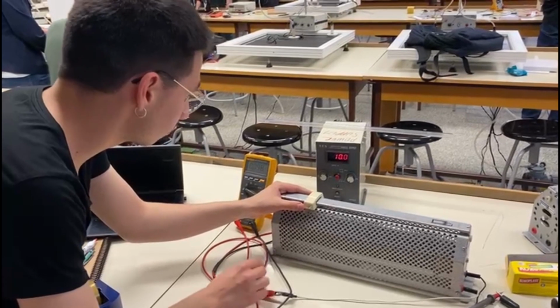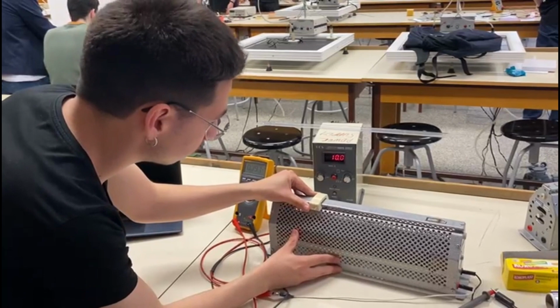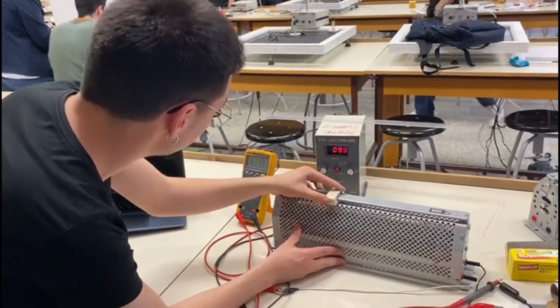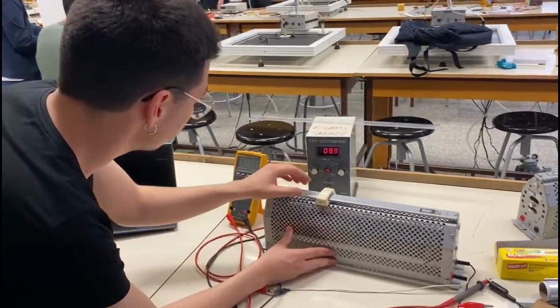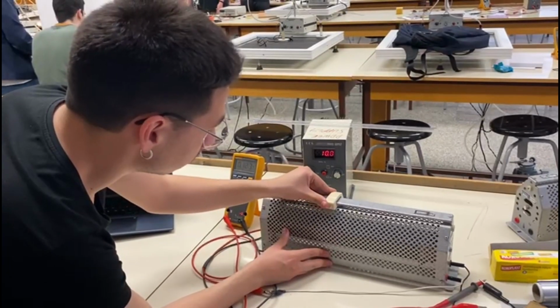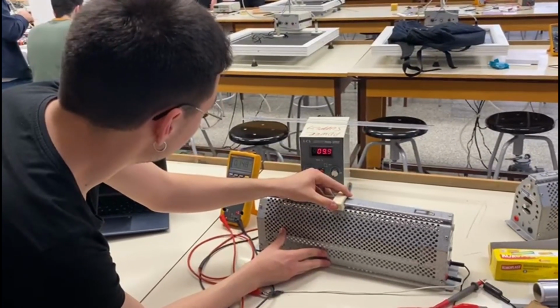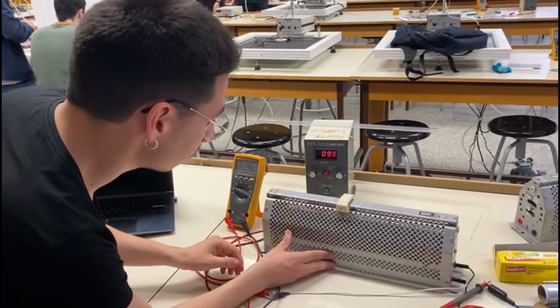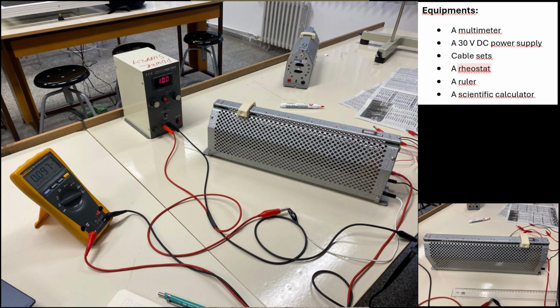Thus, from the final form of the formula, we see that the resistance depends on the geometry, and in this experiment, we will examine the relationship between the resistance and the resistor length to verify this formula. In this experiment, the instruments that I used can be listed as a multimeter, a 30-volt direct current power supply, cable sets, a rheostat, which is adjustable resistor, a ruler, a scientific calculator.